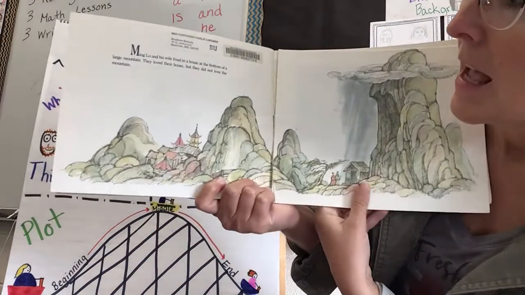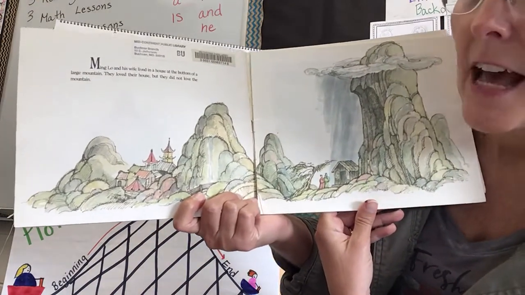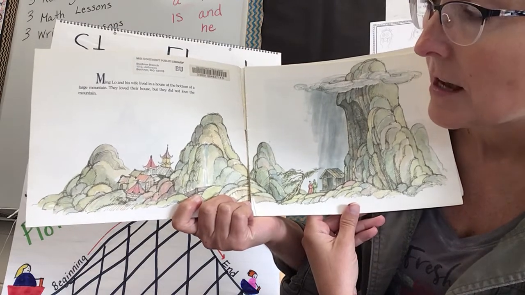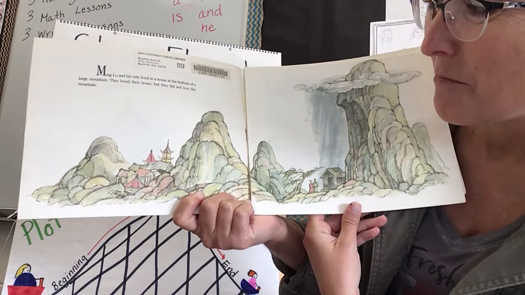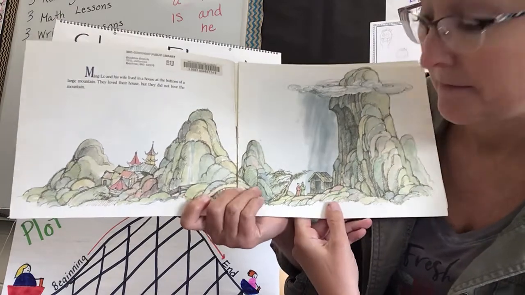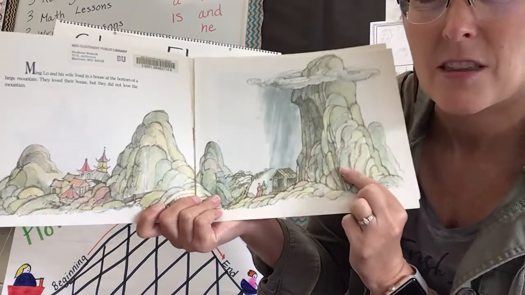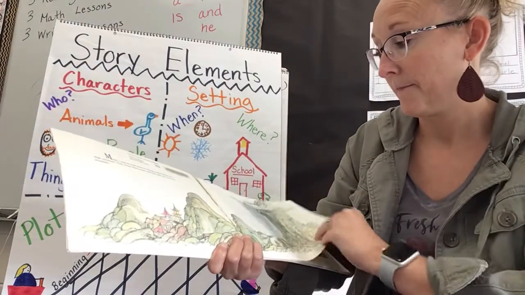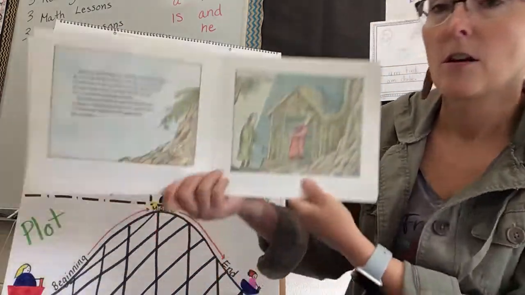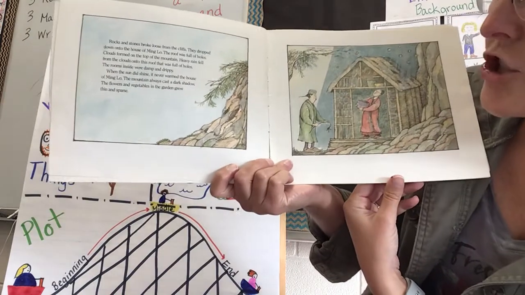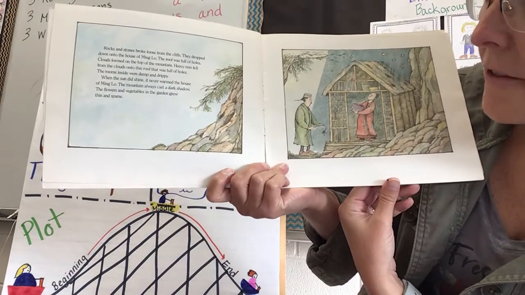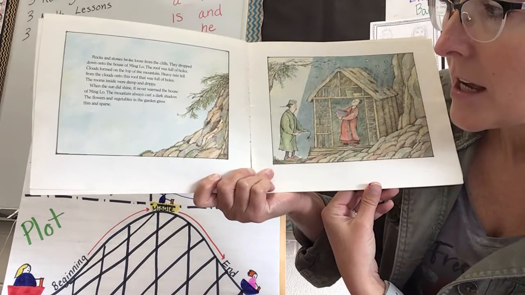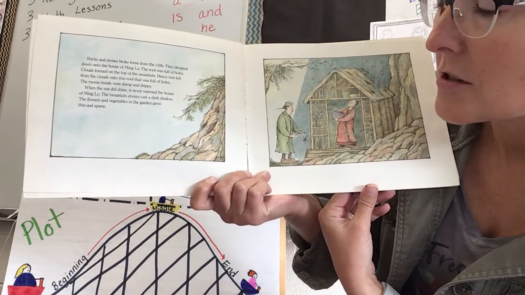Here we go. Ming Lo and his wife lived in a house at the bottom of a large mountain. They loved their house, but they did not love the mountain. You see their house? You see the mountain? Rocks and stones broke loose from the cliffs. They dropped down onto the house of Ming Lo. The roof was full of holes.